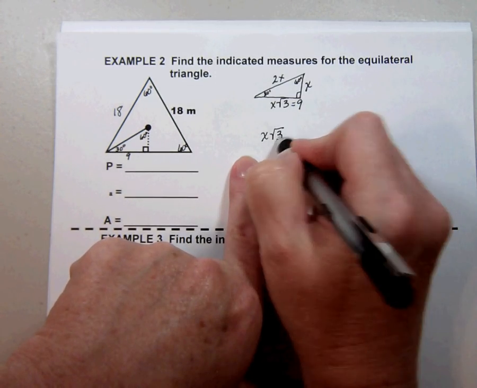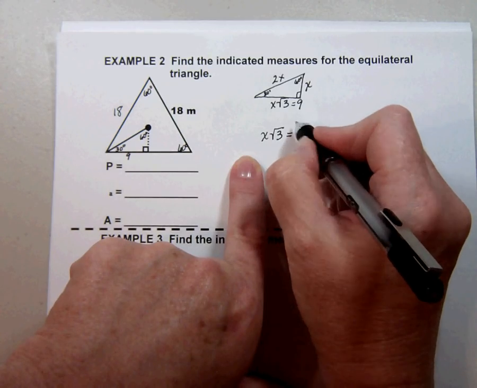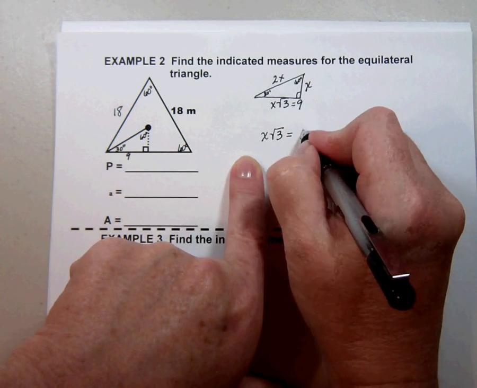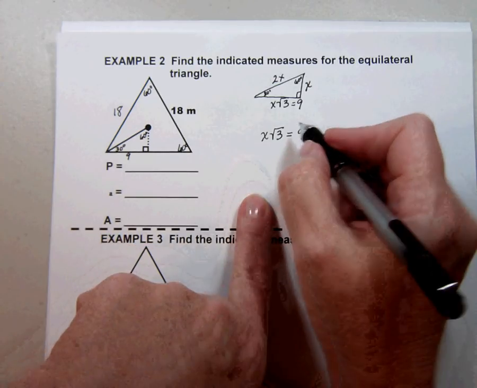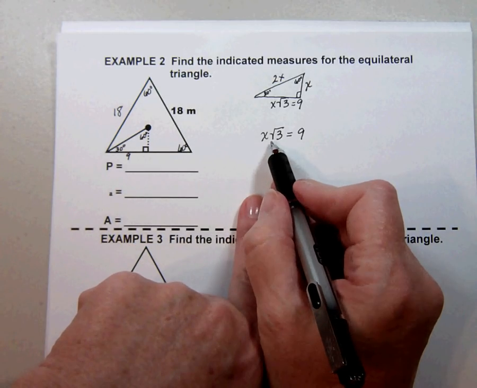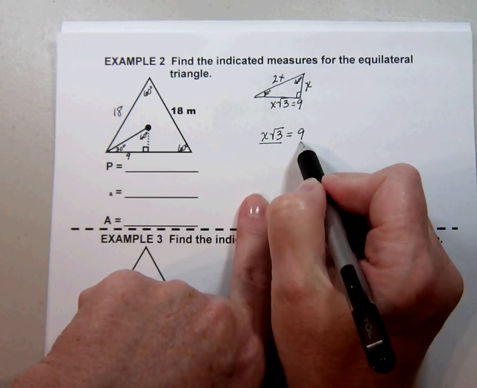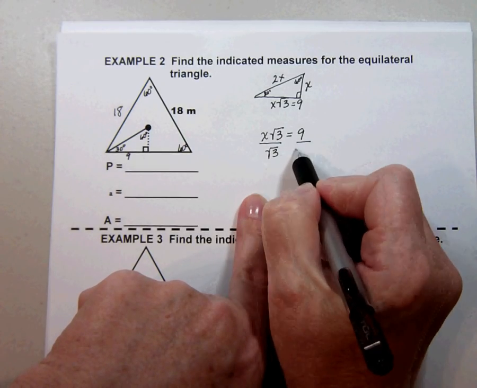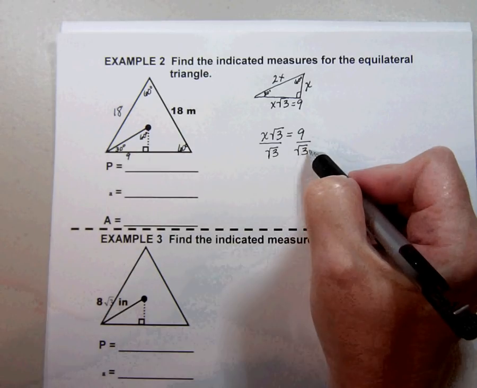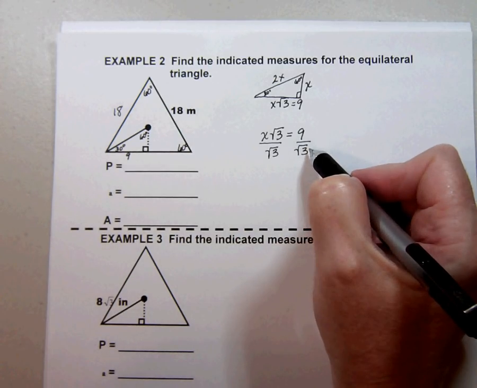X times the square root of 3 is the length opposite the 60-degree angle, so the value is 9 in this case. Now to solve this one for, in our case, the apothem, to get the short leg, you're going to have to divide by the square root of 3. Now you can put that in the calculator if you want to, but it's going to give you a decimal.